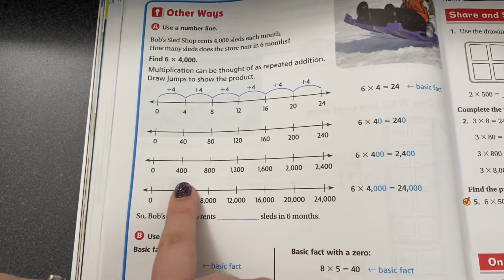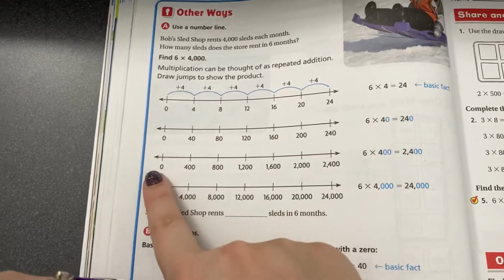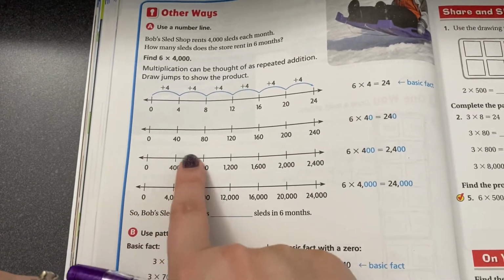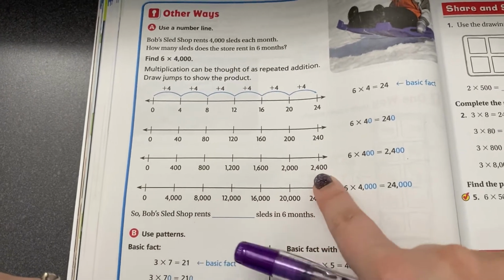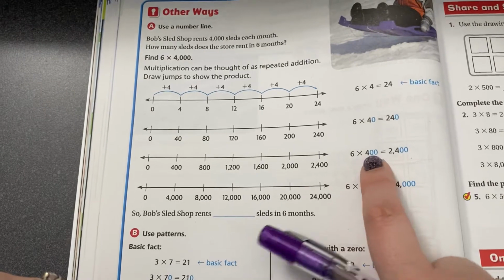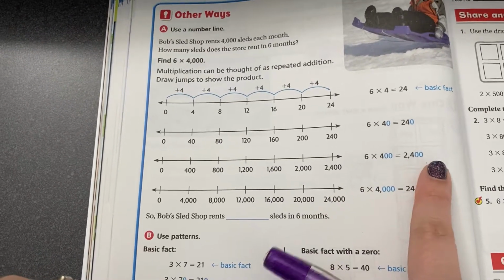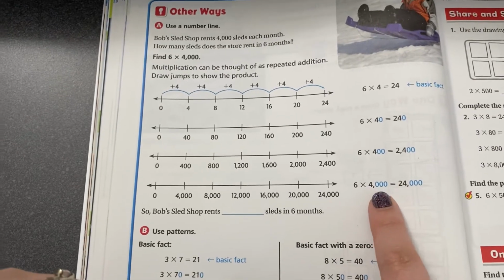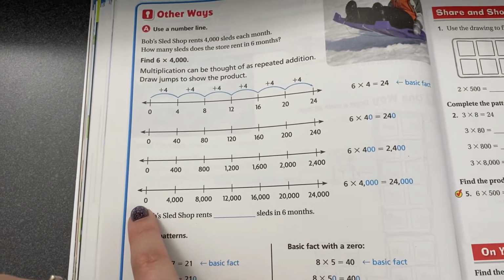This time they did it with 2 zeros on it, and they left it as 6 times 400 instead. So then we have 400, 800, 1200, 1600, 2000, 2400. So 6 times 400, which is basically 6 times 4 with 2 zeros, is still 24, but with 2 zeros. And then finally, they put all 3 zeros on here, and then they counted by 4,000s instead of just 4.